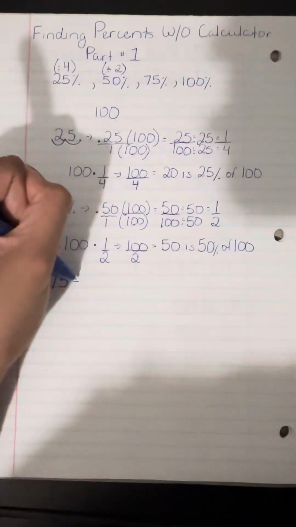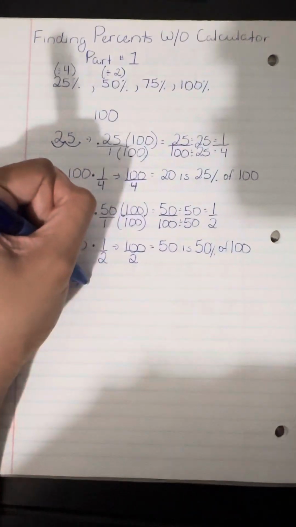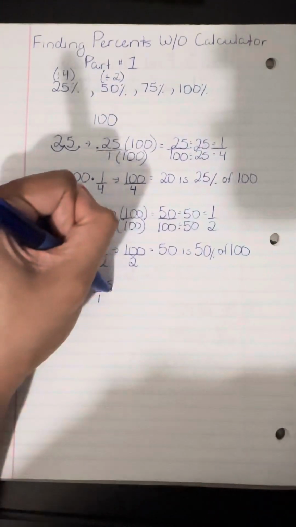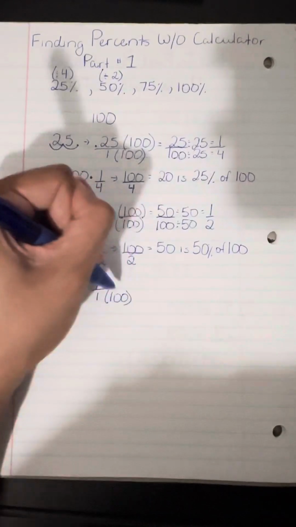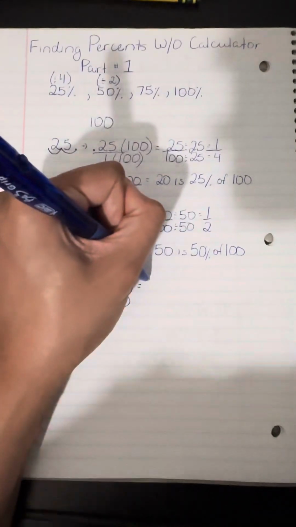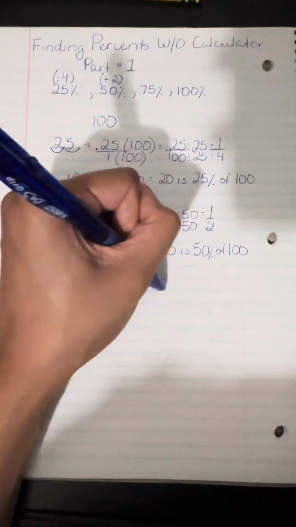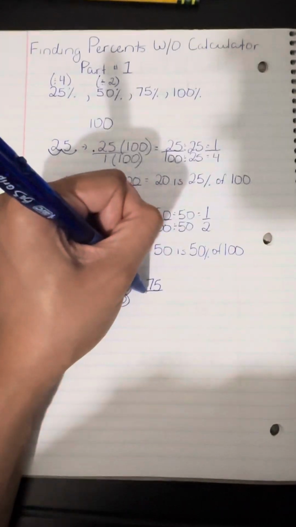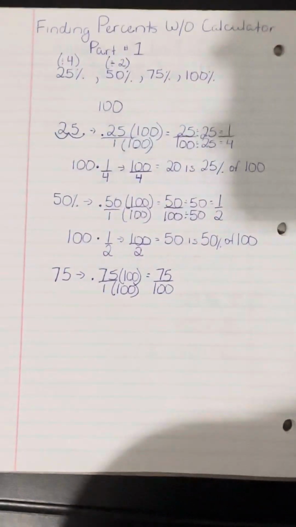And same thing. We take 75, we change that to a decimal, and from there we convert that decimal into a fraction. We get 75 over 100.